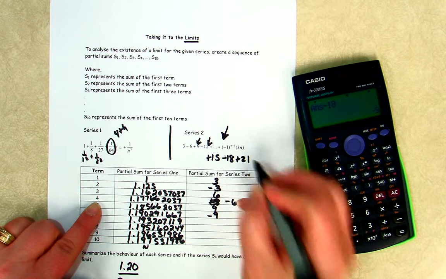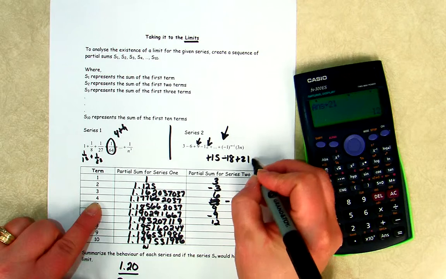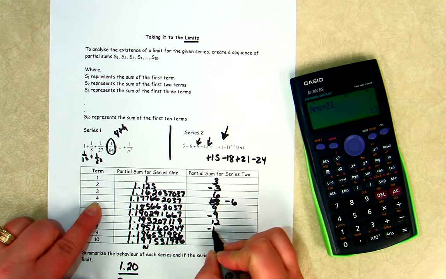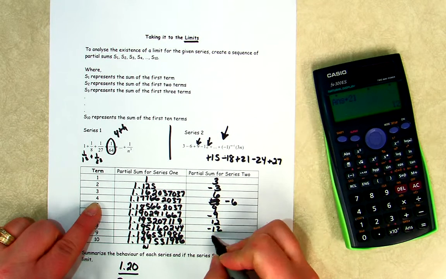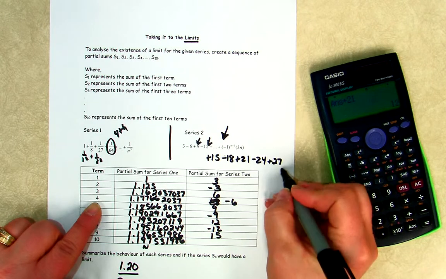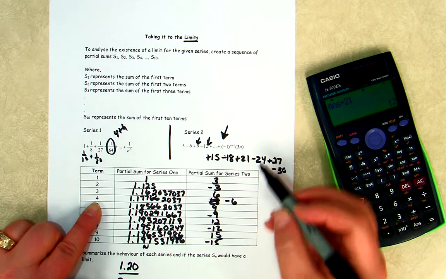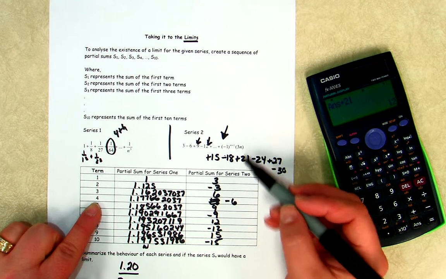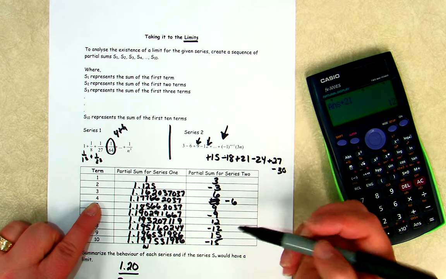Then I'm going to add 21, would be 12. Then I'm going to subtract 24, which would be negative 12. Then I'm going to add 27, which would be 15. And then I'm going to take away 30, which would be negative 15. That one, it was actually easier just to generate the terms in my head rather than going through and doing them.